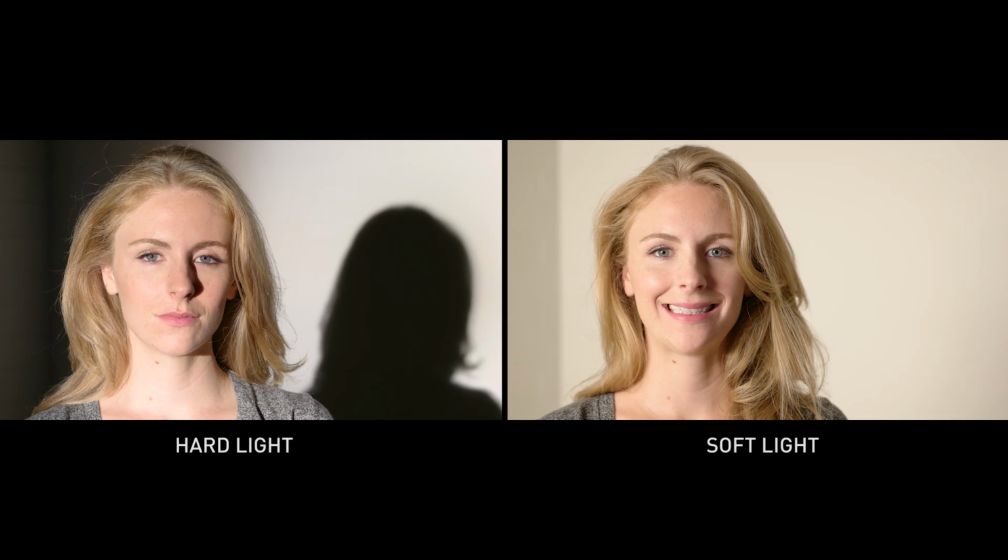So now we have Ellery in very soft lighting. Unlike hard light, which has a very directional path, soft light tends to wrap around its subject, therefore the shadows cast by soft light are much more gradual with softer edges. So let's look at both of them up close.